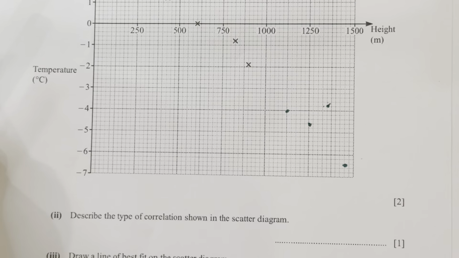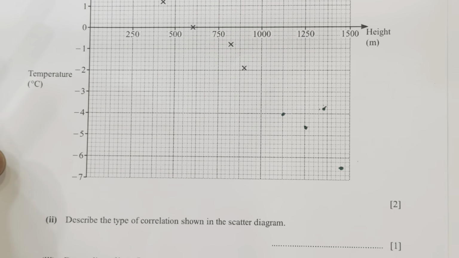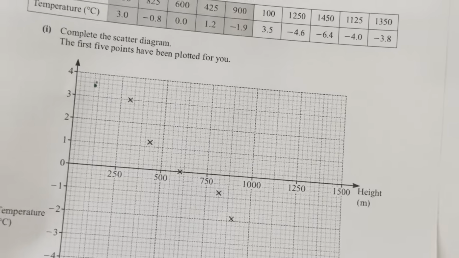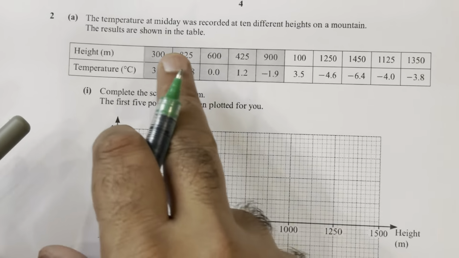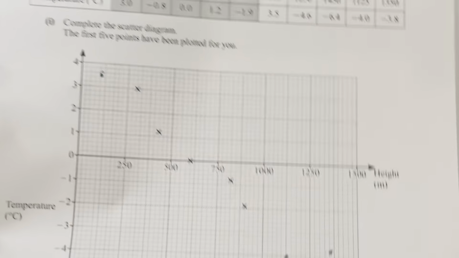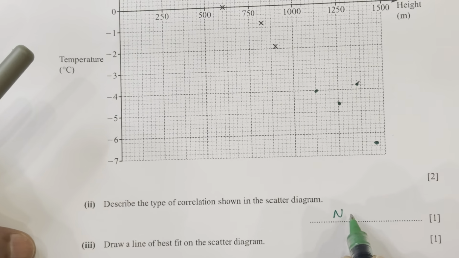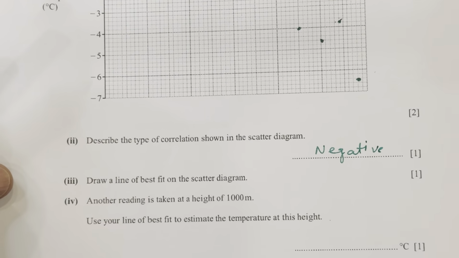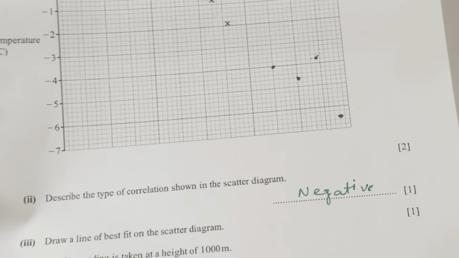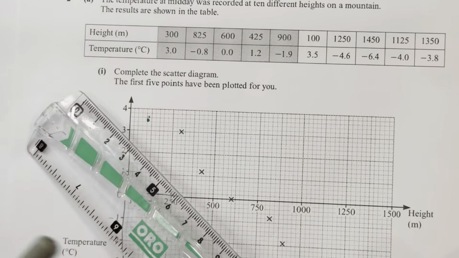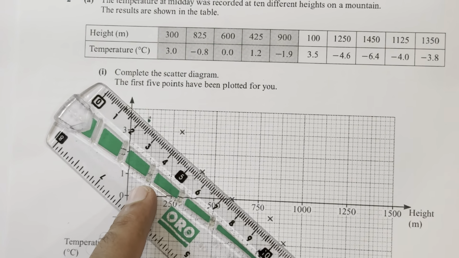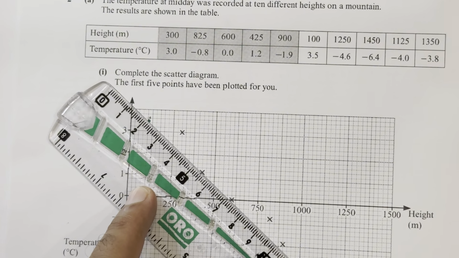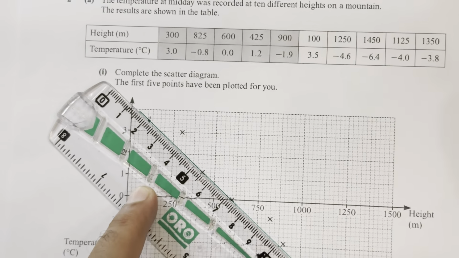Next part, describe the type of correlation shown in the scatter diagram. For the type of correlation, we can see that as the height is increasing, the value is decreasing further, so the relation is negative. So our correlation is negative. Next part is draw a line of best fit on the scatter diagram. So we're going to use a ruler for drawing this. Okay, so this would be our line of best fit.